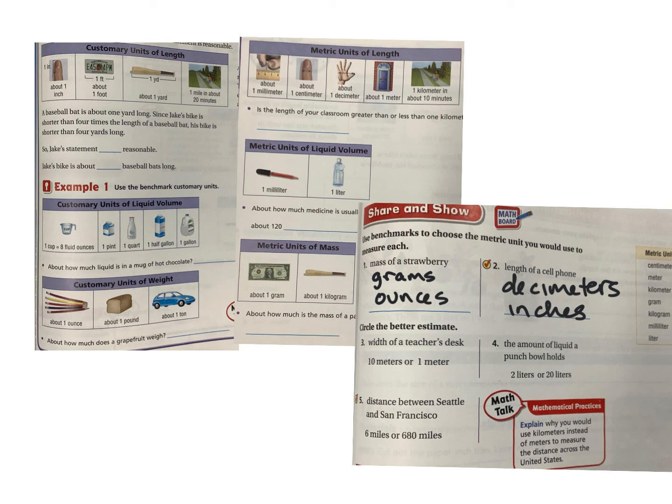Let's look at those meters. 10 meters, where's my meters? Here they are. A meter is the width of the door. So 10 of them would be 10 doors lined up. Is that desk more comparable to 10 of those meters or just 1 of those meters? Yeah, it's just 1 meter.